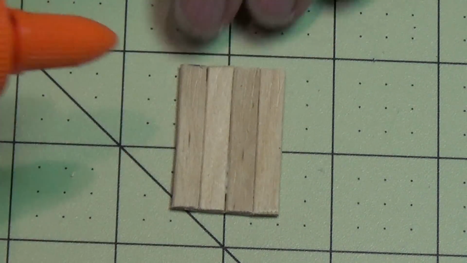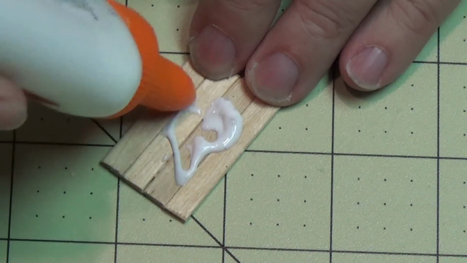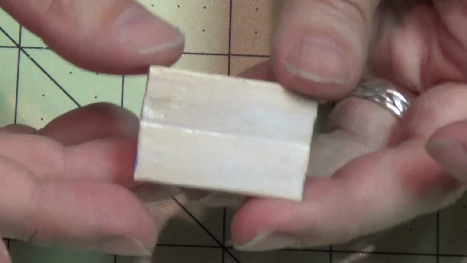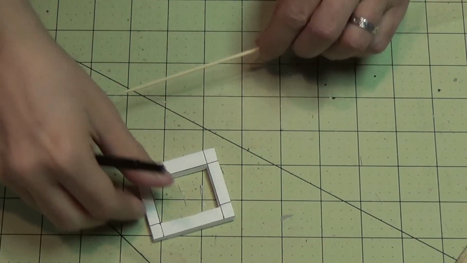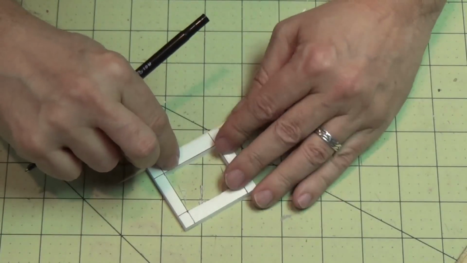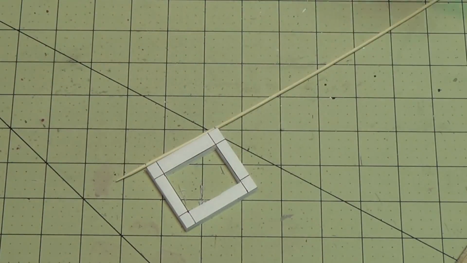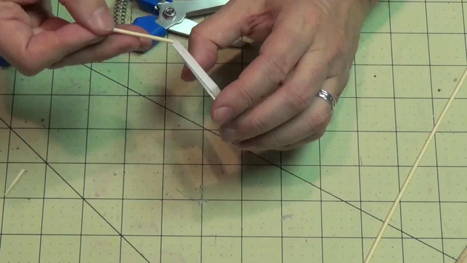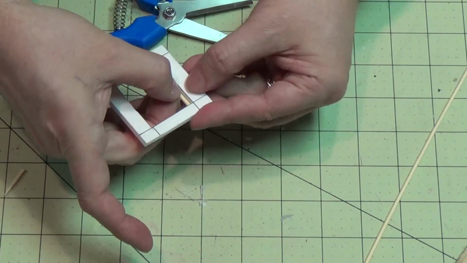Okay, now for some extra reinforcement, I'm going to add some more white glue on there, and I'll just spread it out. You could use a brush. I'm just using my finger in this case. Okay, we'll let that dry up. Now I've got my door. I've actually measured this 1/4 inch at the top, 1/4 inch at the bottom, and then a centimeter around, so that I can put the craft sticks on here.